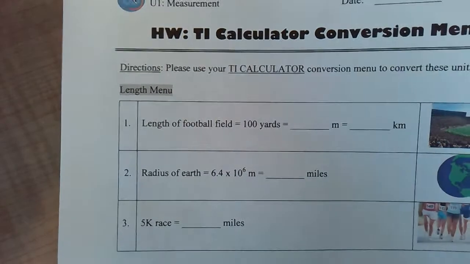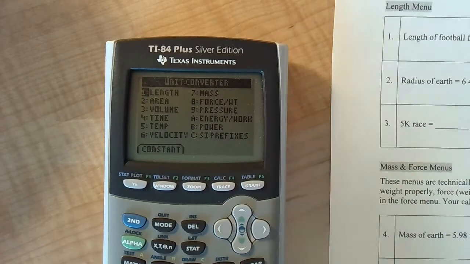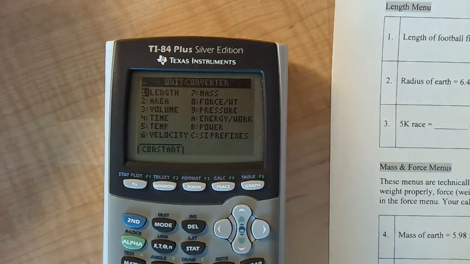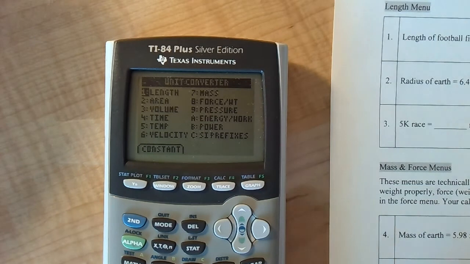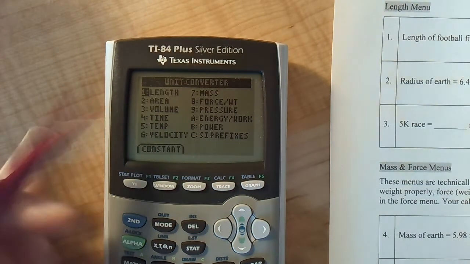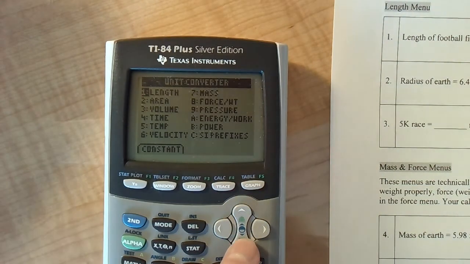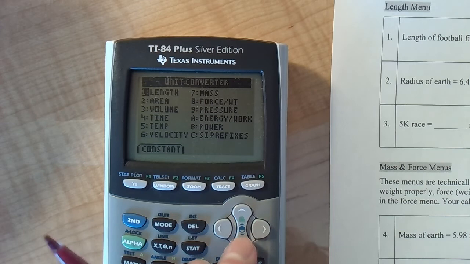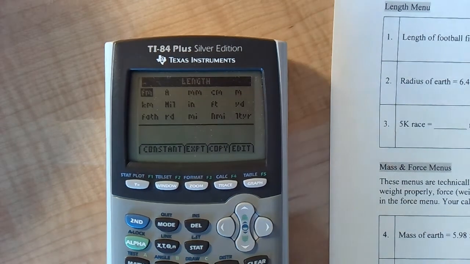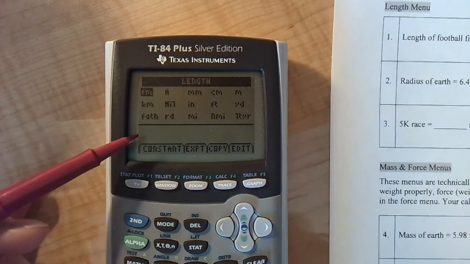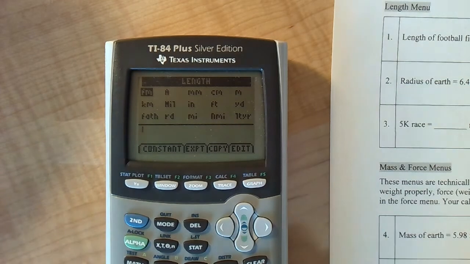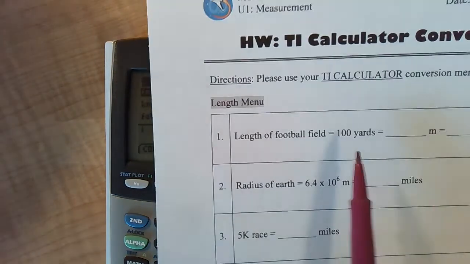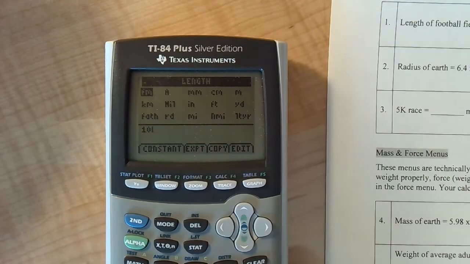All right, so the first thing that you have to do, this is the main menu, is you have to tell the calculator or the application what kind of measurement that you are wanting to convert. So I'm looking at my homework assignment. So it says that 100 yards equals so many meters. I have to convert yards into meters. Obviously, I could do that with dimensional analysis, but that's very time consuming, and throughout the whole school year there's just lots of things that we can get wrong and time that we don't want to spend.